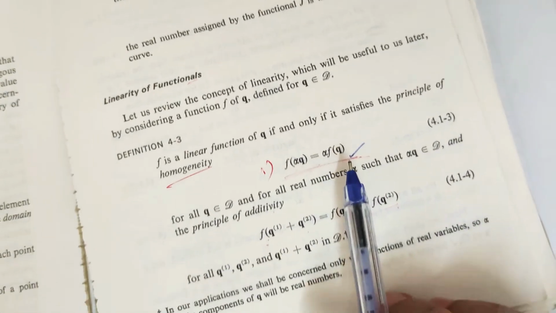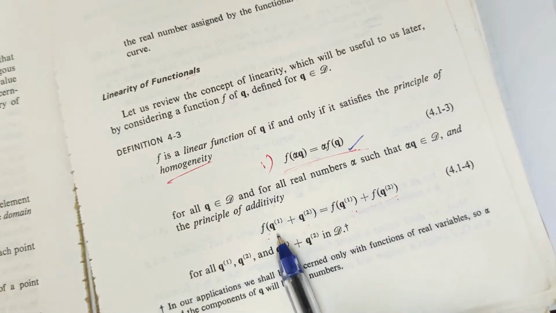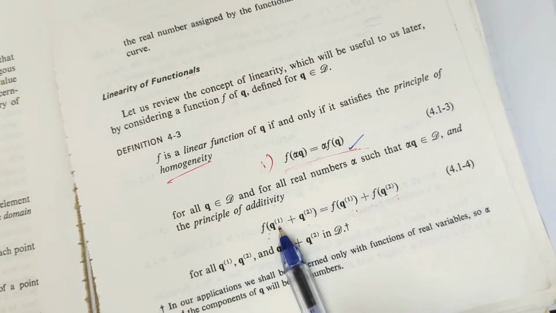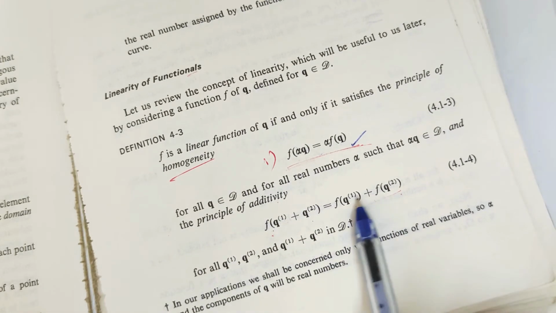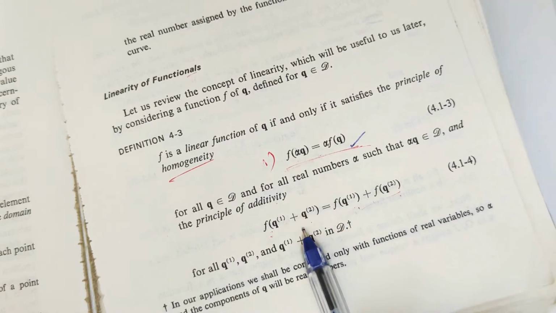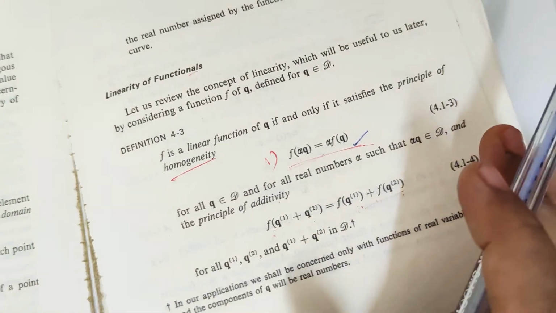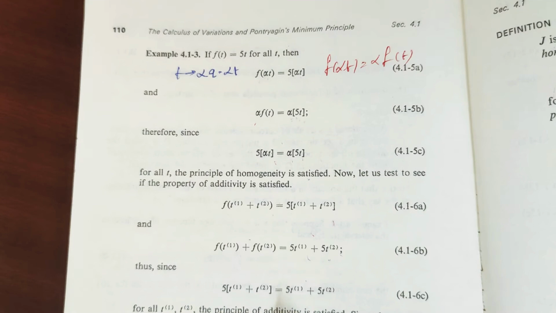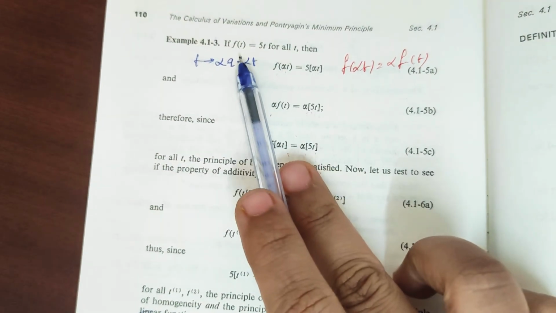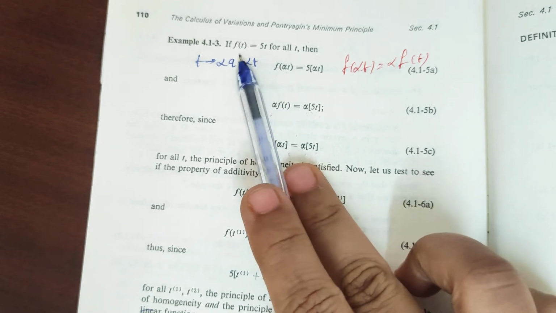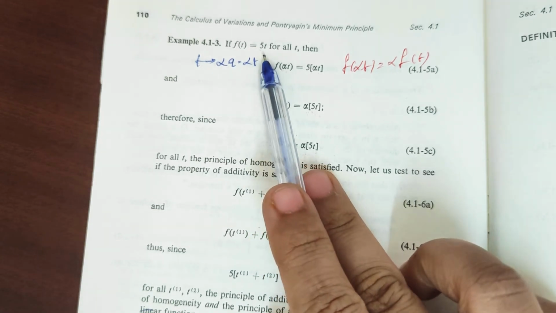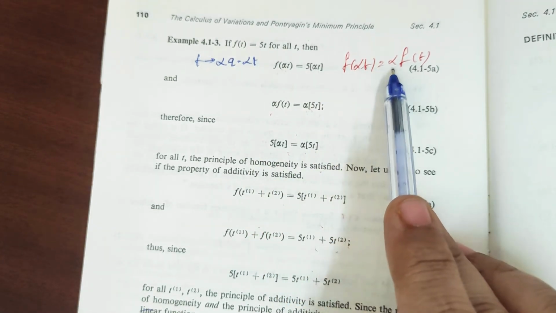Next is the principle of additivity. The principle of additivity means f of q1 plus q2 equals f of q1 plus f of q2. If you get the same value on both sides, then the principle of additivity is satisfied. They have given an example here: f of t is equal to 5t. What is our principle? F of alpha t equals alpha into f of t.